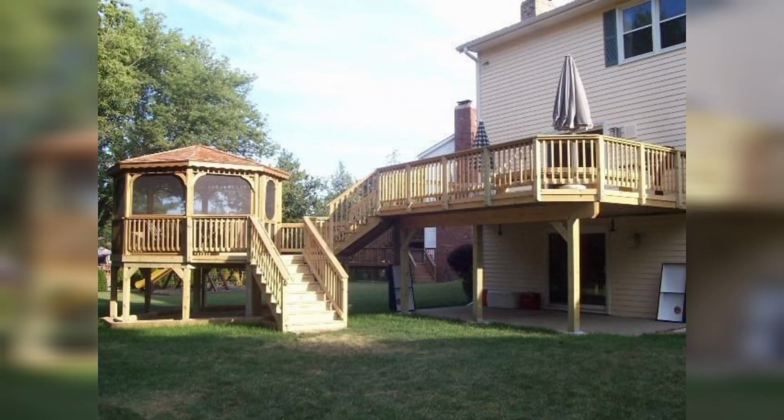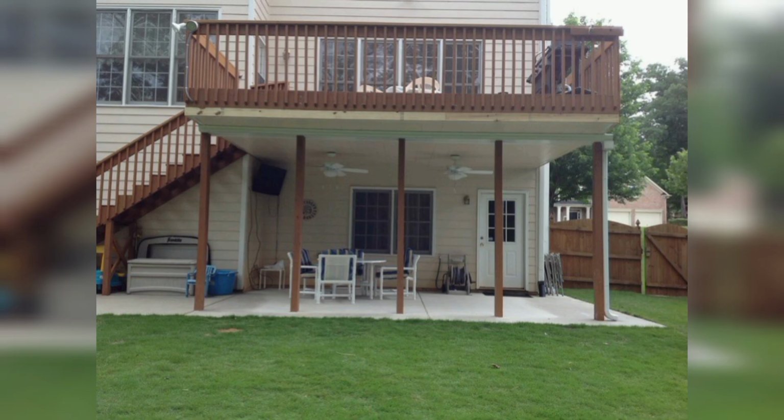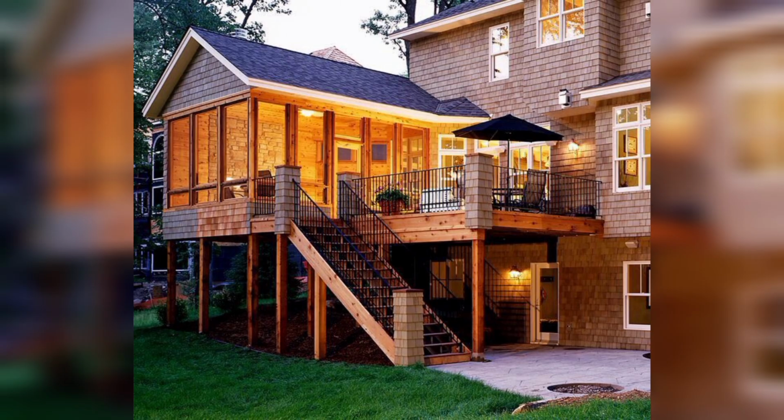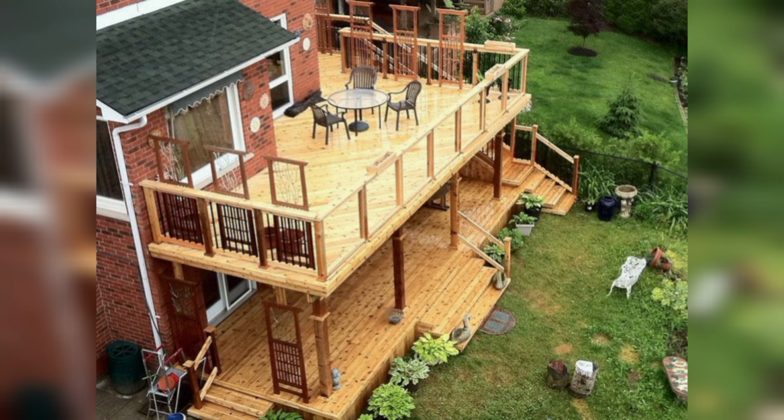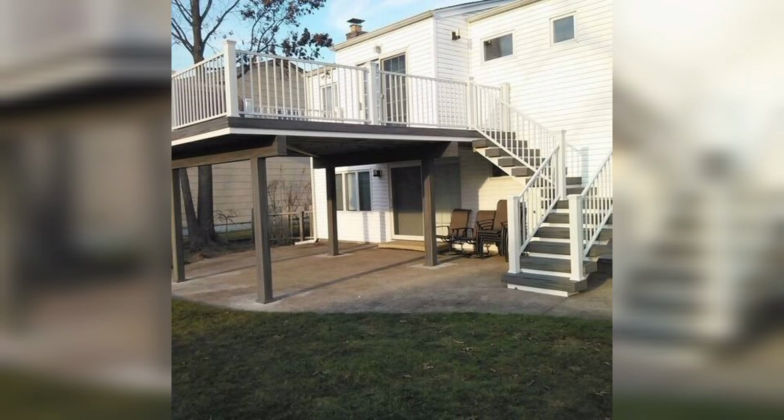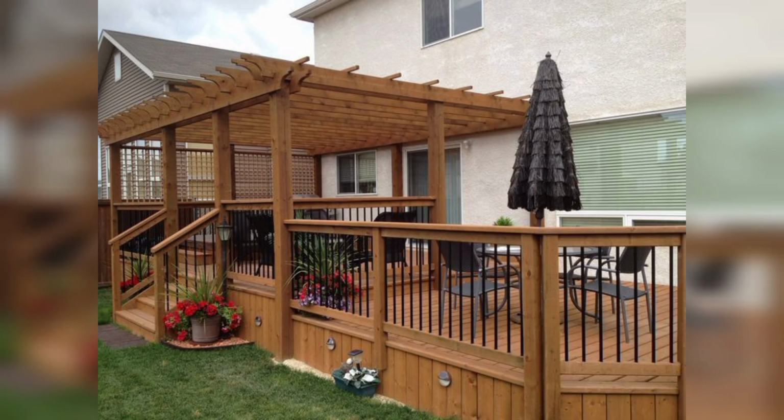Incorporating railing and seating options. Railings and seating can add significant cost to your deck, but there are ways to keep those budget-friendly.